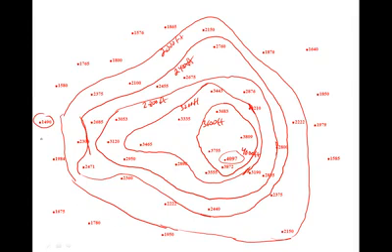It needs to be outside that contour. Another point here. That point's going to be inside. This point outside. That point inside. And there are no points less than 1,600 feet over here, so no basis for drawing the 1,600-foot contour. One more point over here that needs to be outside the 1,600-foot contour.